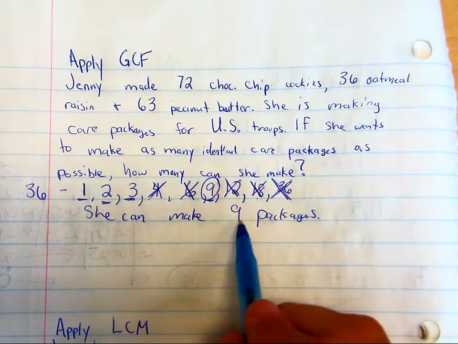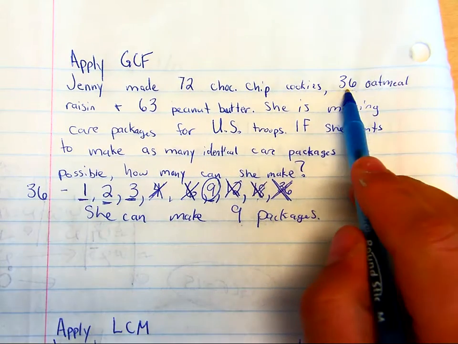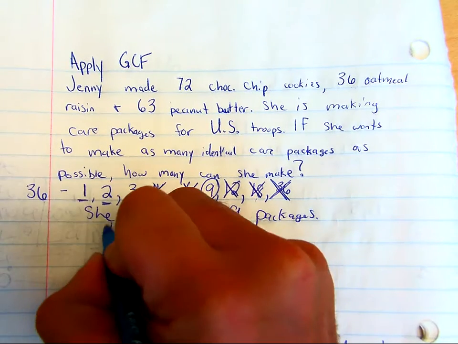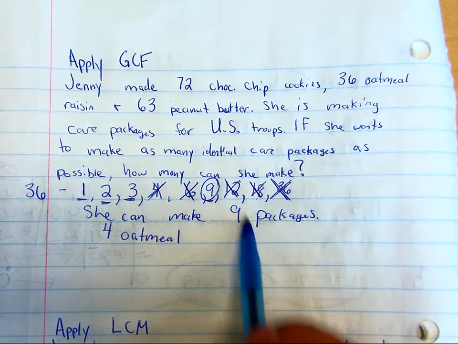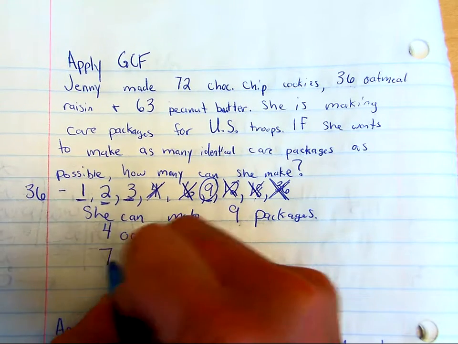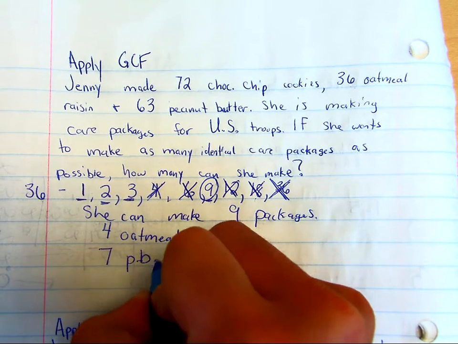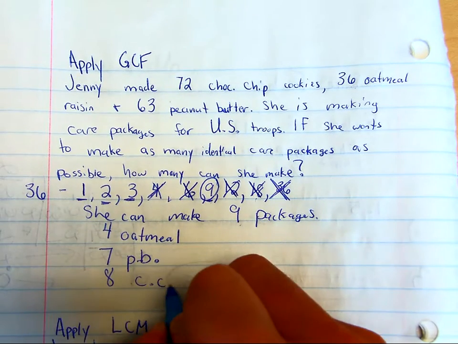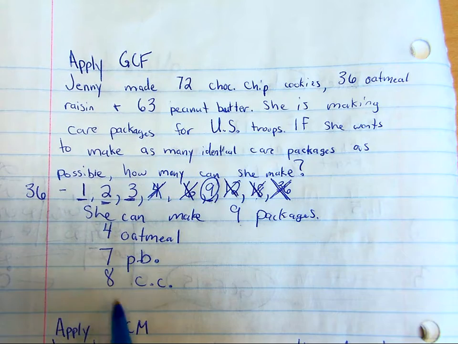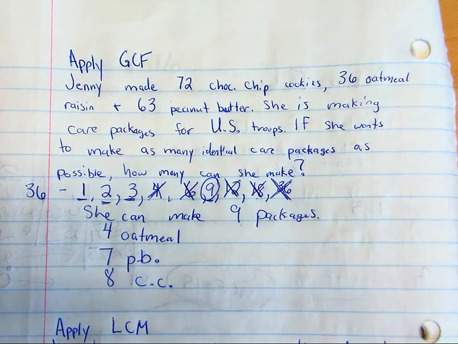So in that case, I would look at 9 times 4 is oatmeal. So she'd have 4 oatmeal. 9 times 7 is peanut butter. And 9 times 8 is chocolate chip. So she'd have 4 oatmeal, 7 peanut butter, and 8 chocolate chip cookies. I hope I can get one of those, right?